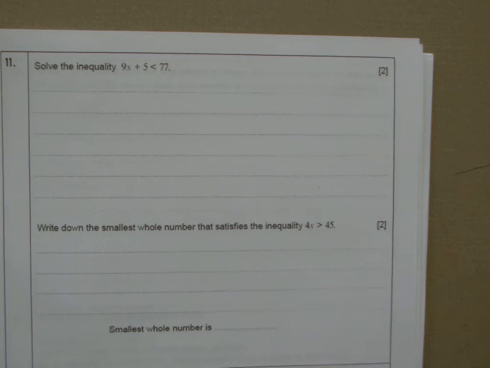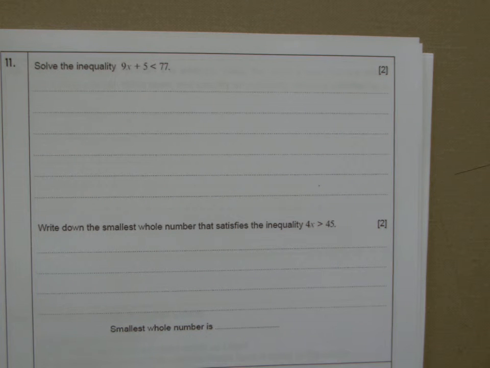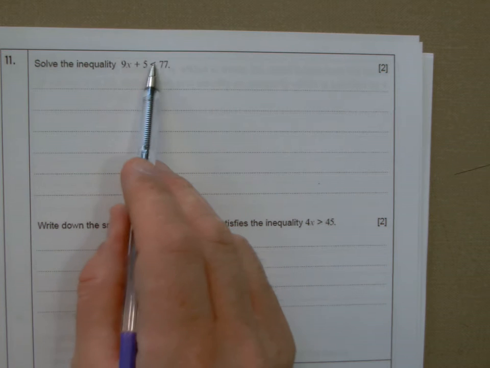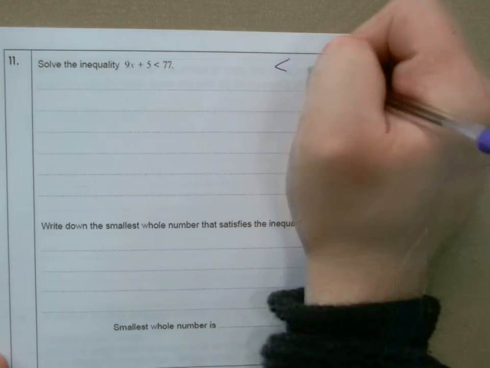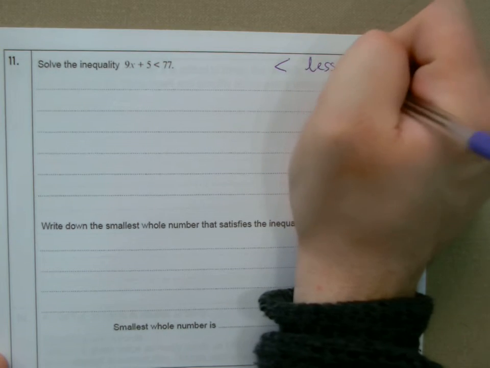To solve inequalities, it's very much like solving an equation. We haven't got an equals sign. We've got something that isn't equals. In this case, it means less than. So 9x plus 5 is less than. That symbol just means less than, so you just need to remember that.